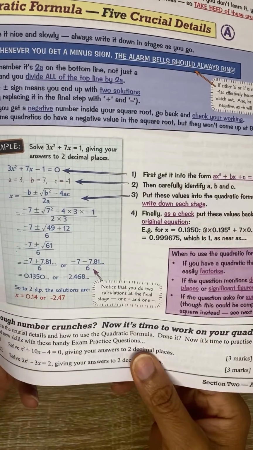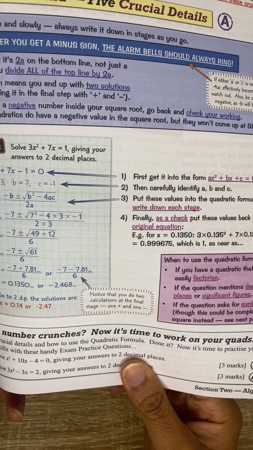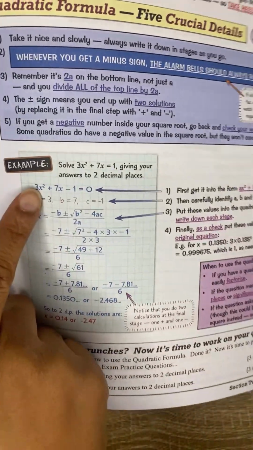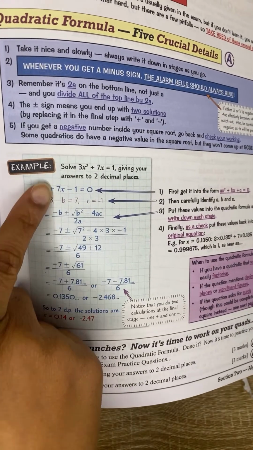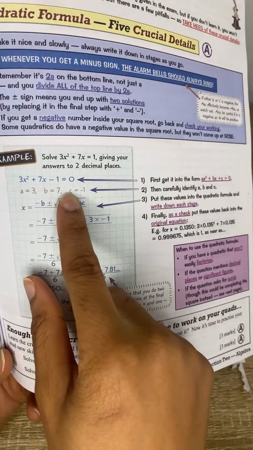Wait, so a equals a squared. A is a squared minus 2a. Okay, I get what you mean. Yeah, x squared. All right. Understand. Therefore, there's 3x squared, there's 7x, and there's just minus 1.